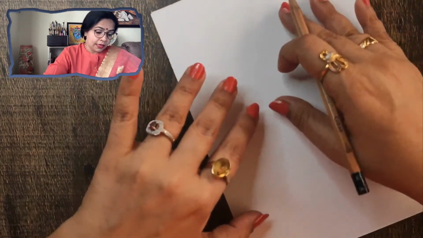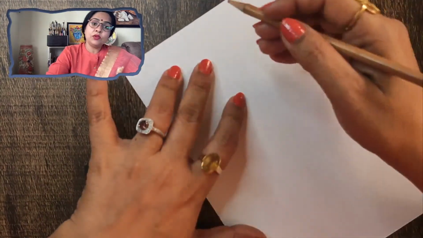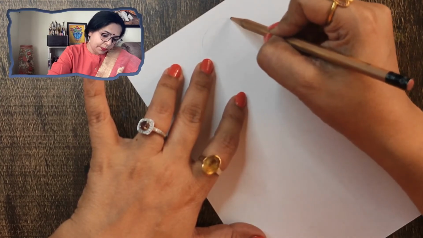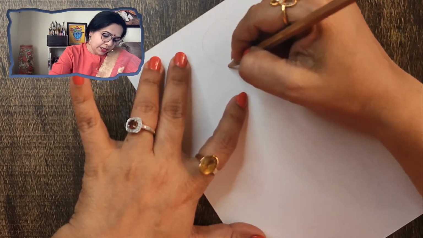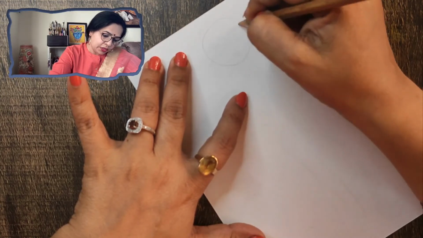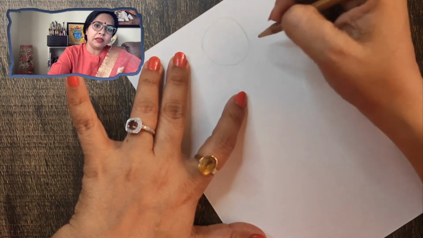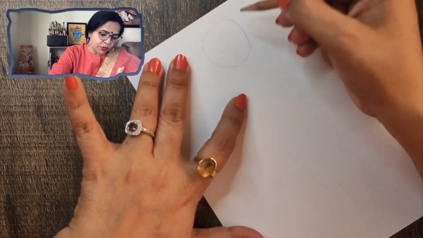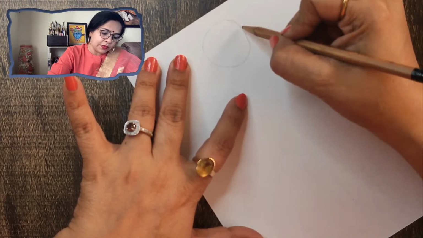So we'll start. As I told you before also, the face has to be the egg shape. In Kalighat also we do the same kind of shape. So I'm just roughly doing the shape of the face. Not very perfect, but we'll do it a little better later.